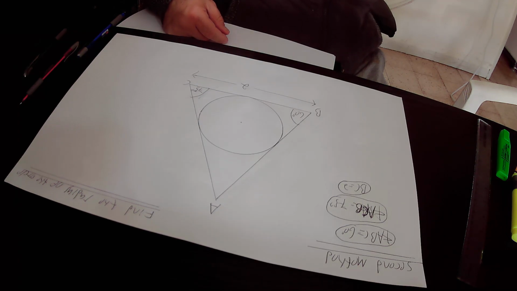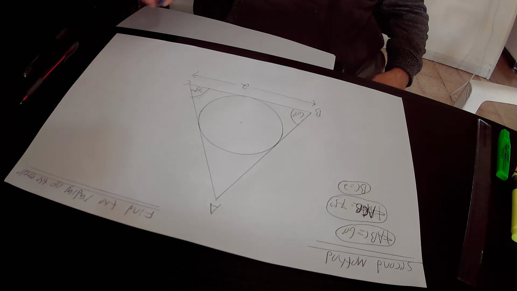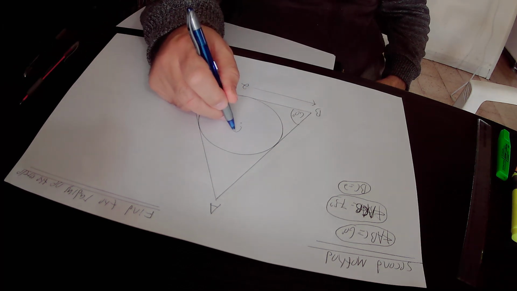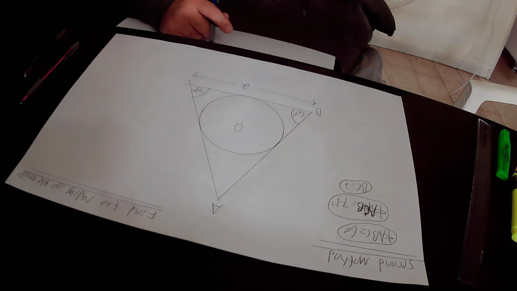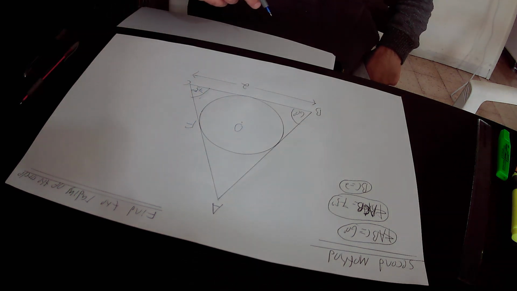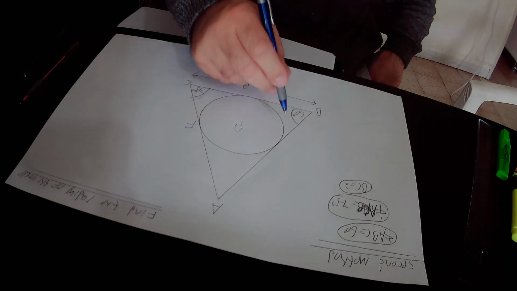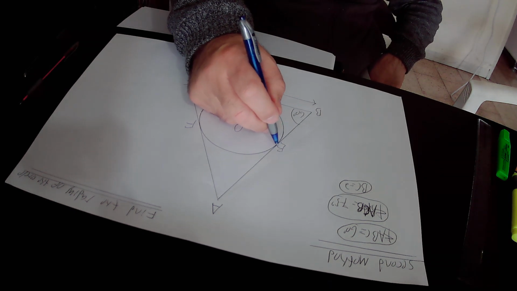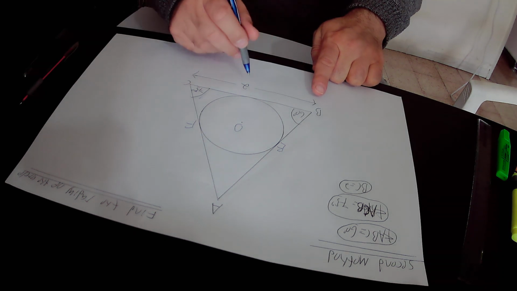So in the second method, we will define the center of this circle as O. We will define the point of tangency of tangent AC with this circle as F. We will define the point of tangency of tangent AB with this circle as E. And finally, we will define the point of tangency of tangent BC with this circle as D.